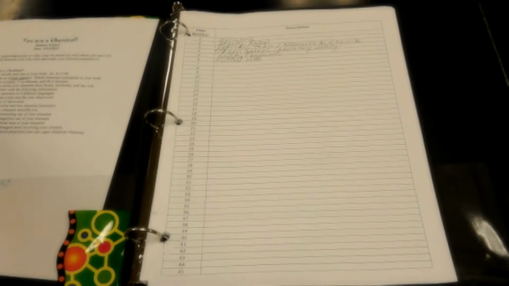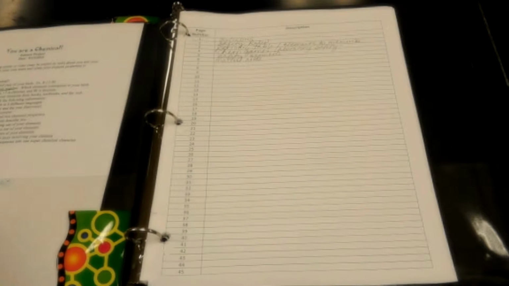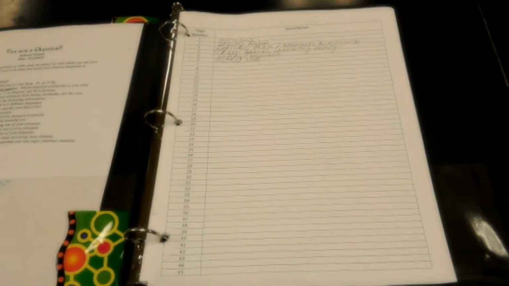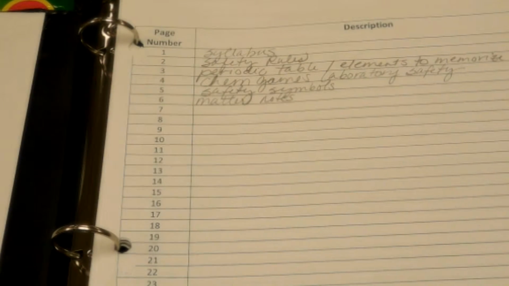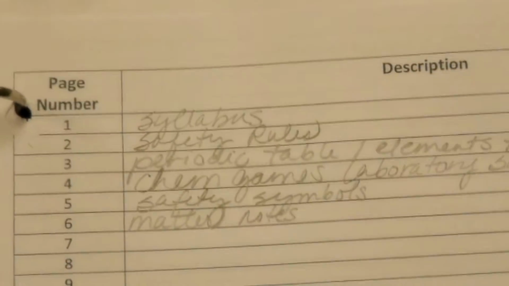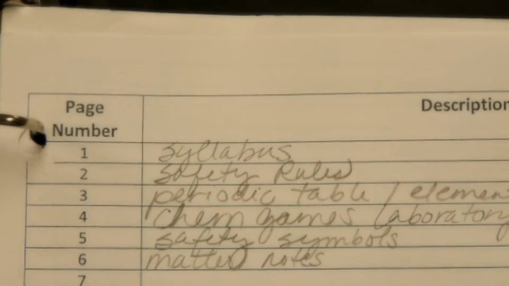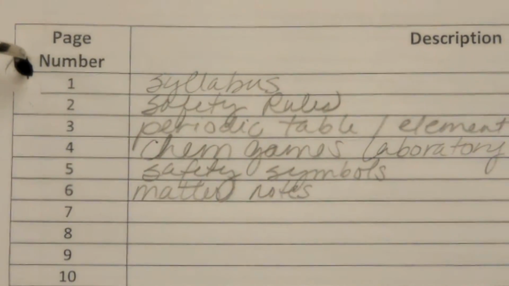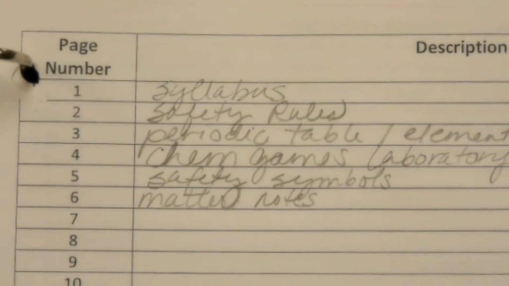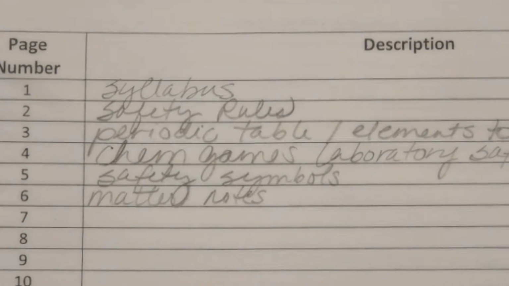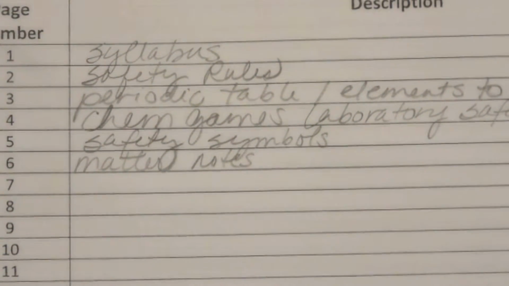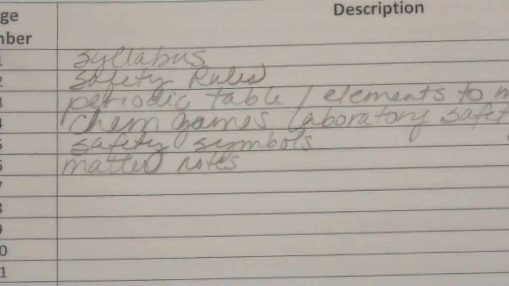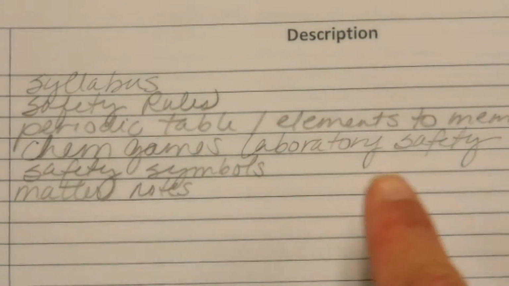Okay, so the first thing we're going to have in our binders is a table of contents. On my table of contents I already have written a few things that are in my binder. The first one being the syllabus, and I want your page number 1 to be a syllabus. I want page number 2 to be the safety rules. I want page number 3 to be the periodic table. And notice I wrote on there elements to memorize.